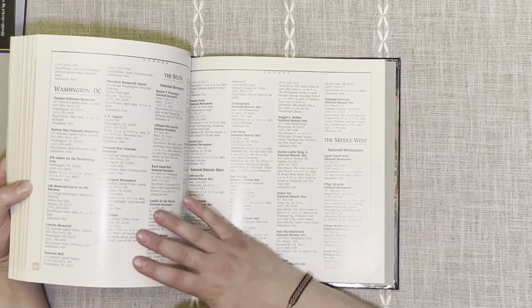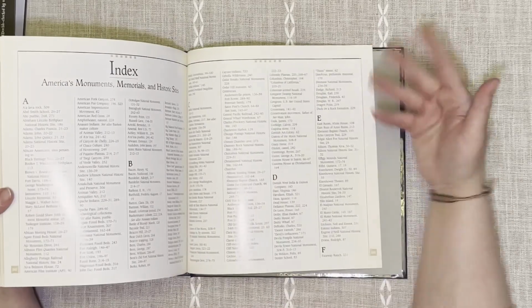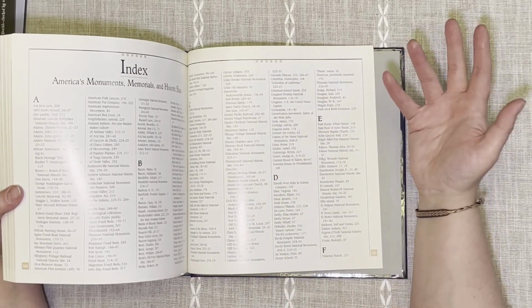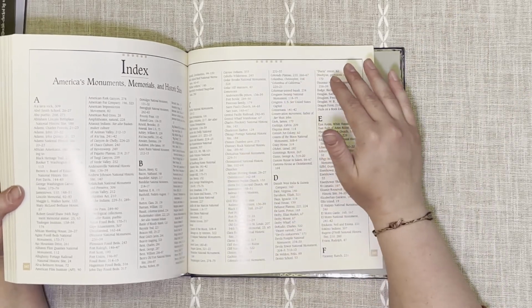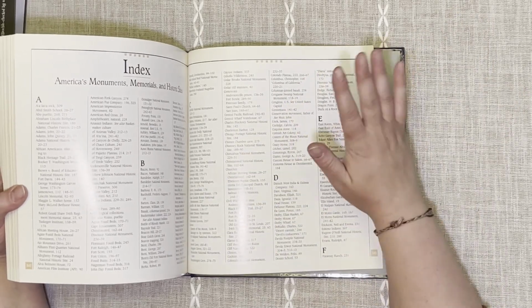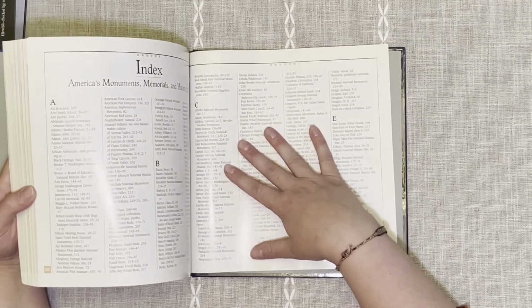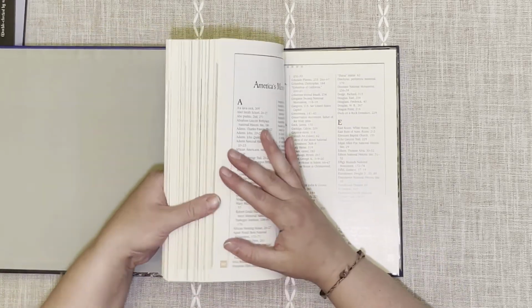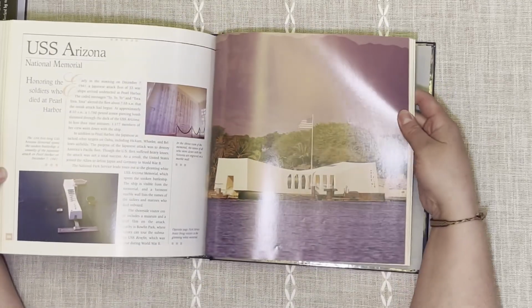I do like that it has the reference, so I know what all is in it. We can reference things quickly, especially if we have a question about something or want to see something. This touches on just about everything. Anything you could think of regarding American history, I am pretty confident will be in here, so I can come through and look it up and flip to that page. But I will show you the photographs just so that you can see.